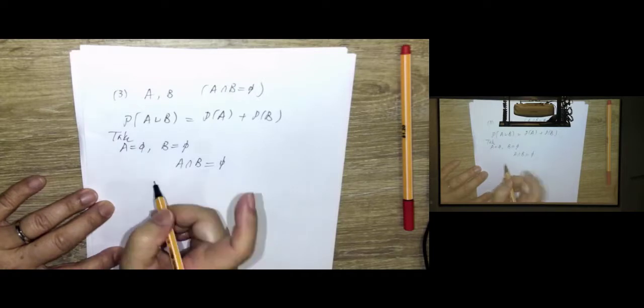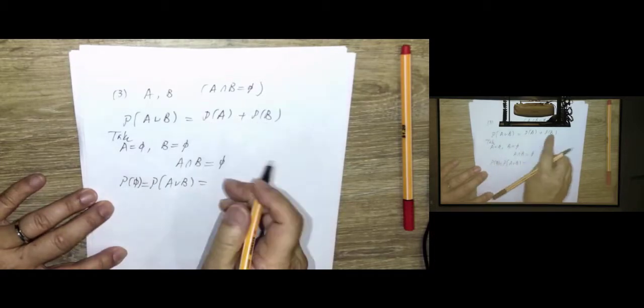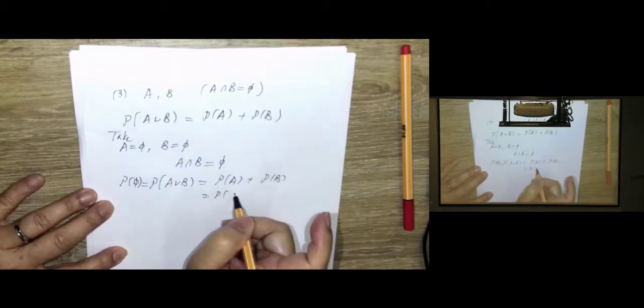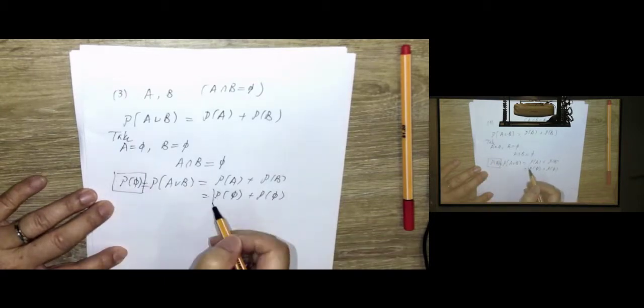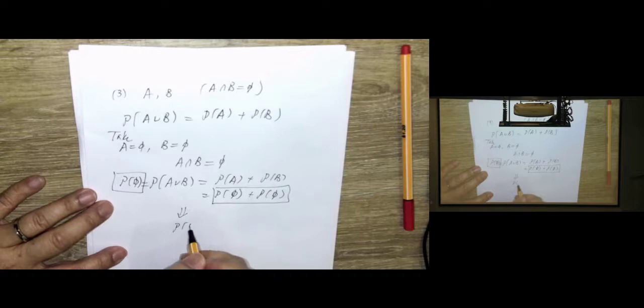All right? And so the probability of A union B, empty set union empty set, is also empty. But according to this rule, you can do it part by part, which is probability of empty set plus probability of empty set. So this number is equal to 2 times itself. So the only possibility is that the probability of empty set has to be 0. So this is a deduction from our assumptions, all right? So the probability of the empty set is 0.